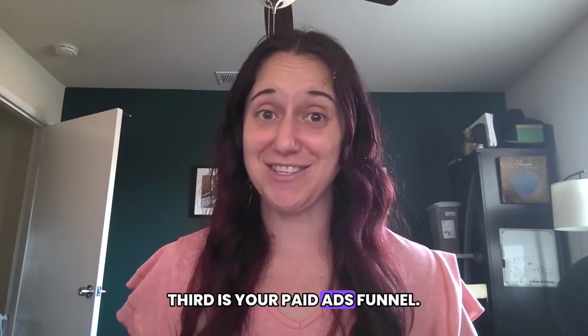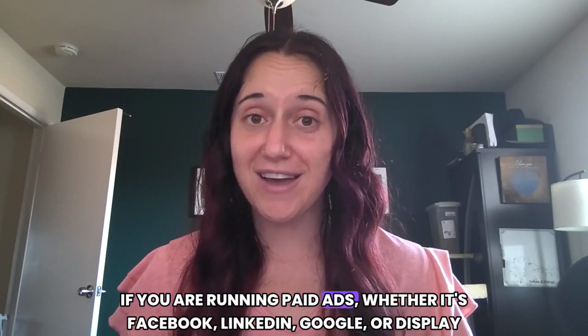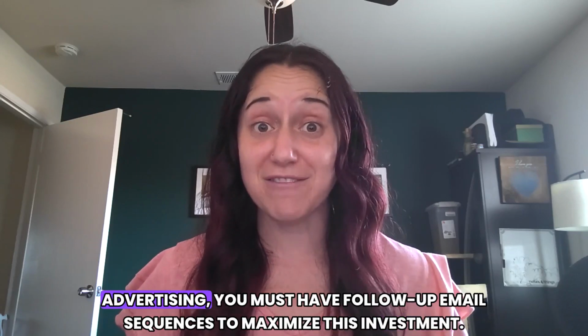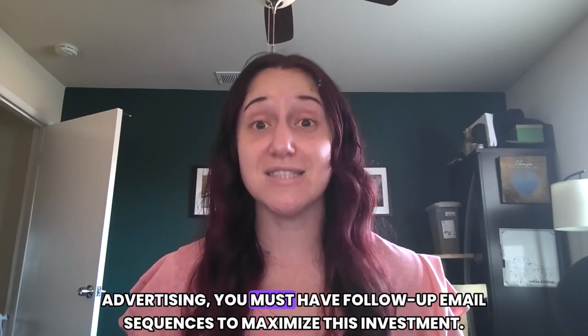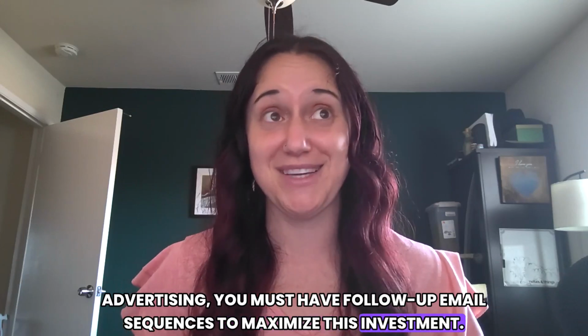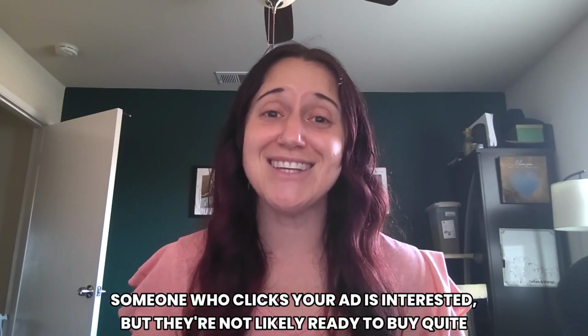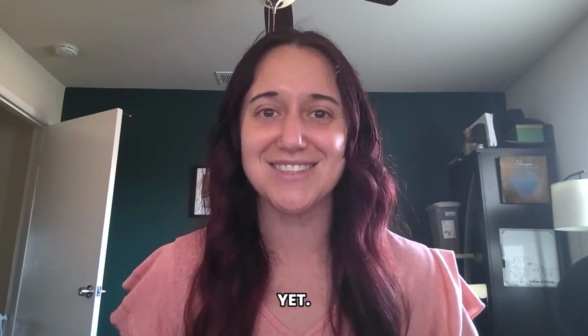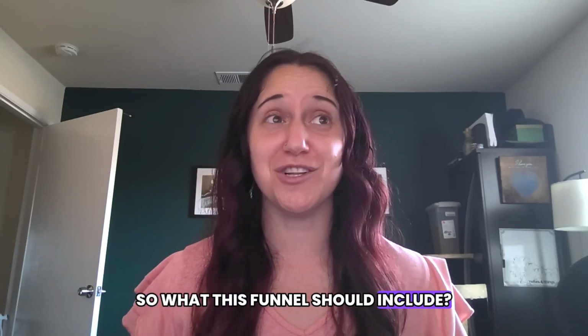Third is your paid ads funnel. If you are running paid ads, whether it's Facebook, LinkedIn, Google, or display advertising, you must have follow-up email sequences to maximize this investment. Someone who clicks your ad is interested, but they're not likely ready to buy quite yet. So, what this funnel should include.